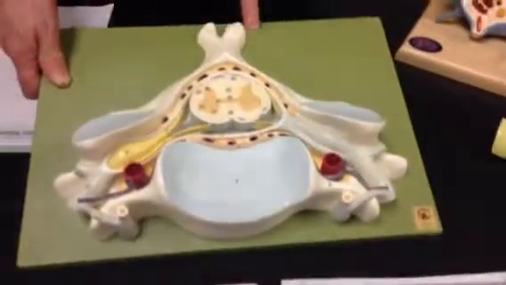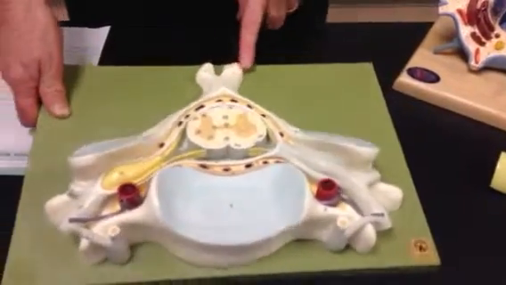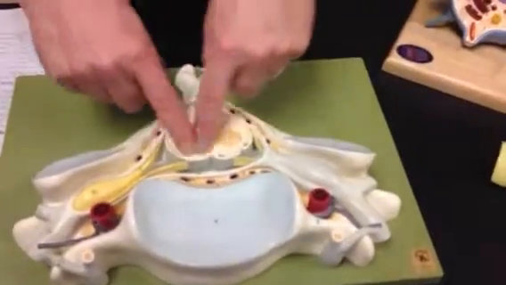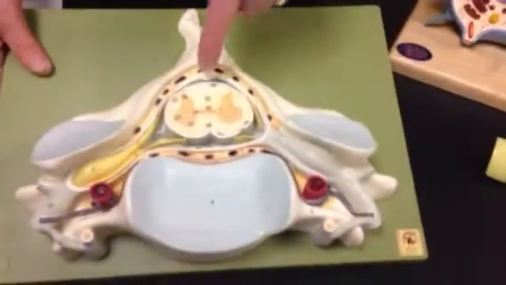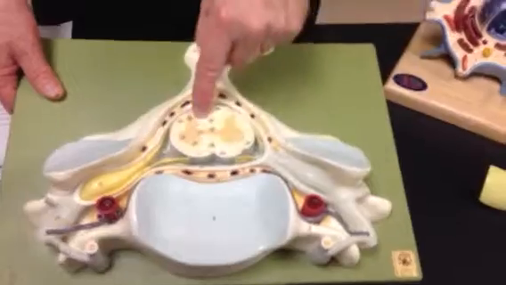This is the spinous process. This is the posterior or dorsal side, so this is the dorsal side of the spinal cord. These areas are the white matter of the spinal cord.